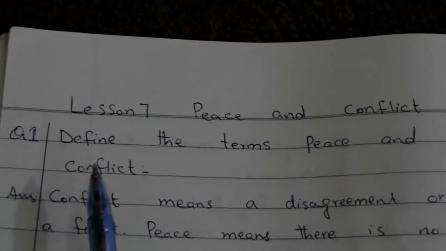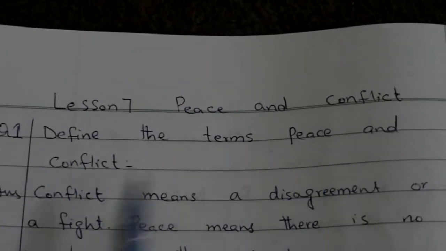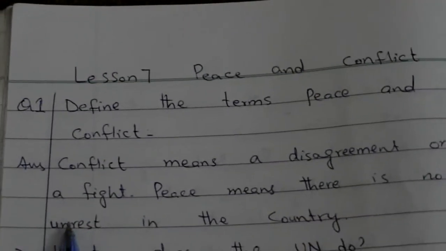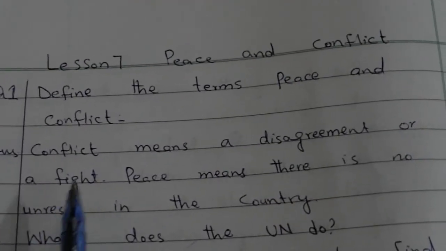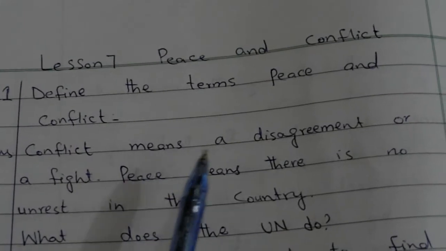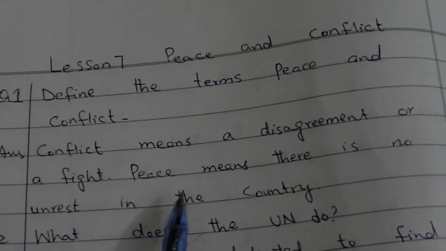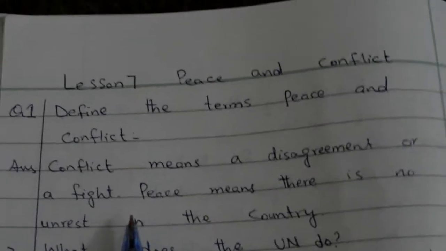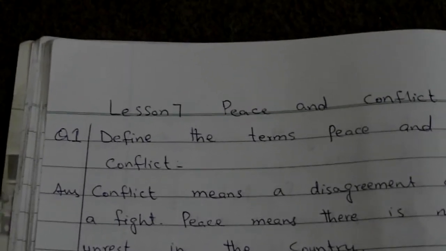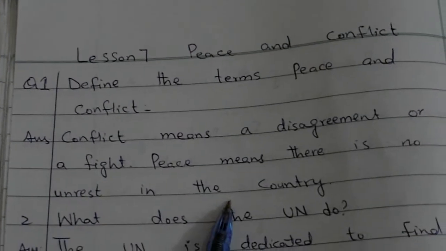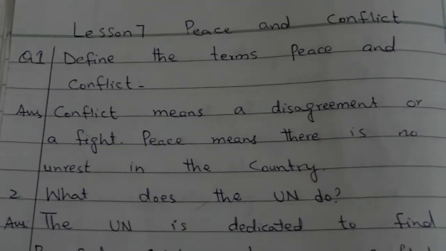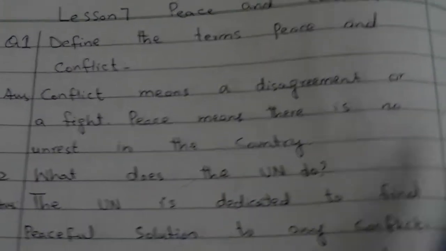Question number 1 is define the term peace and conflict, and the answer of question number 1 is conflict means a disagreement or a fight. Peace means there is no unrest in the country.